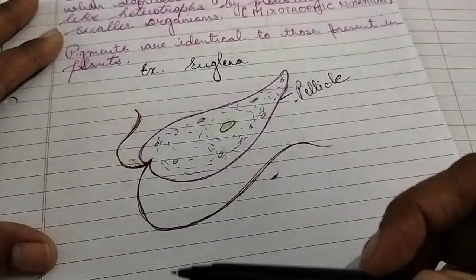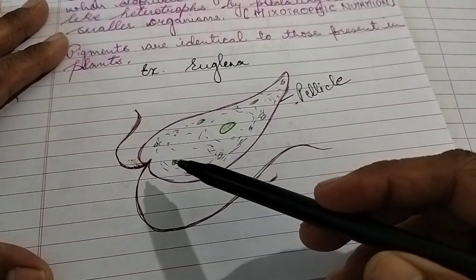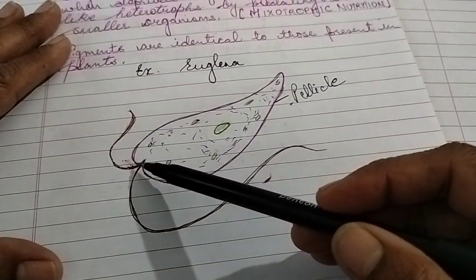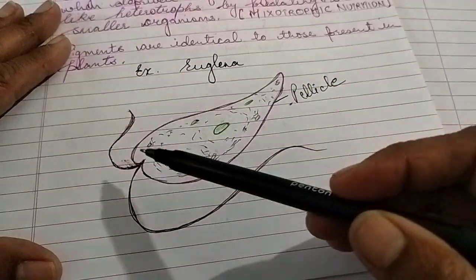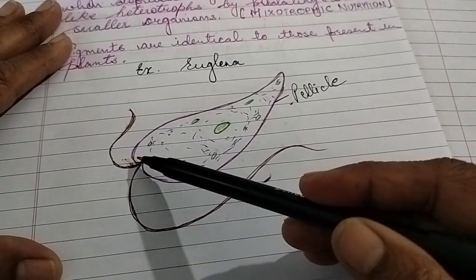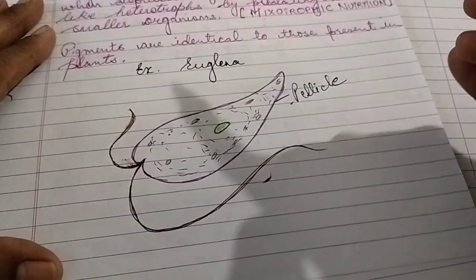As you can see, they have two flagella. Again, euglenoids like dinoflagellates have two flagella, but the difference is that one is long and the other is short. Euglenoids have two flagella, one is long and the other is short. Okay.